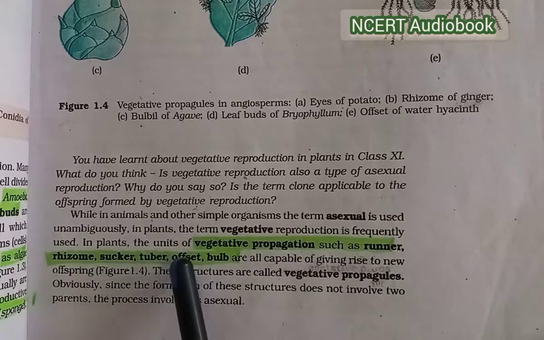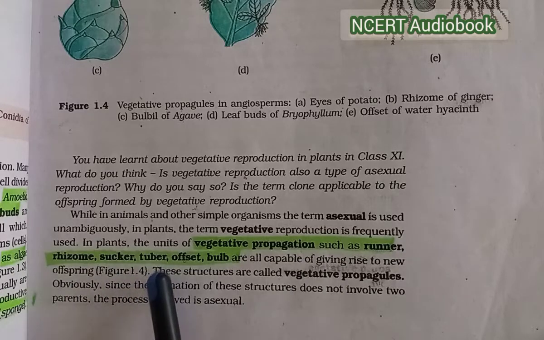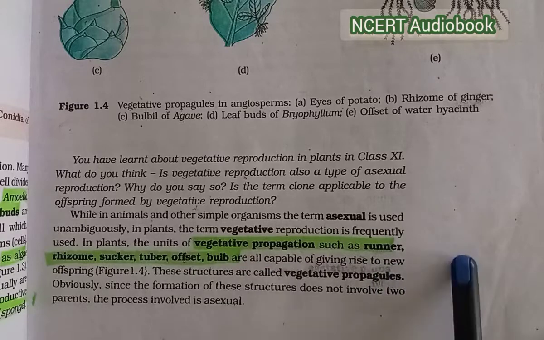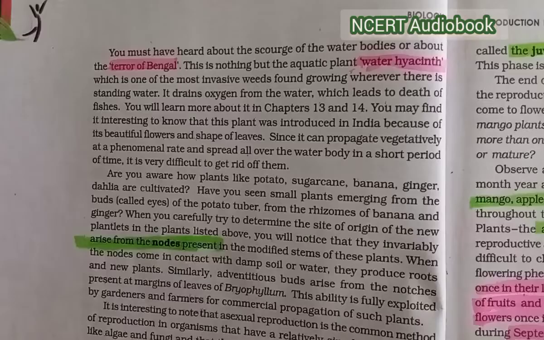In plants, the units of vegetative propagation such as runner, rhizome, sucker, tuber, offset, and bulb are all capable of giving rise to new offspring. These structures are called vegetative propagules. Obviously, since the formation of these structures does not involve two parents, the process involved is asexual.